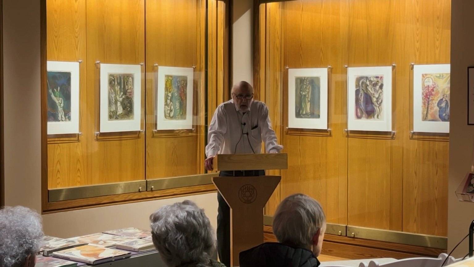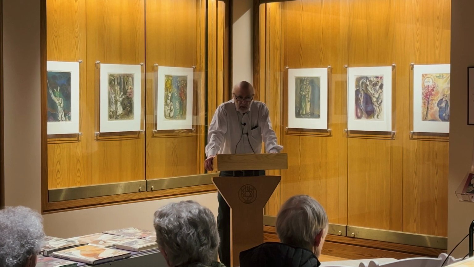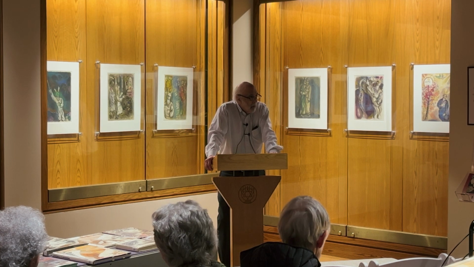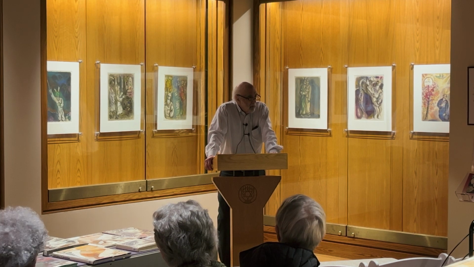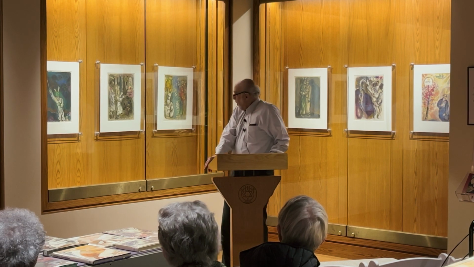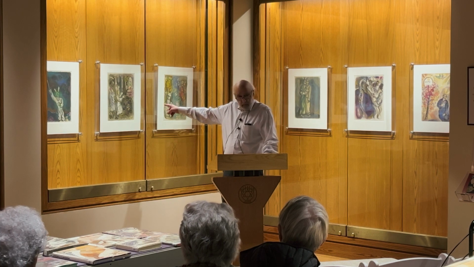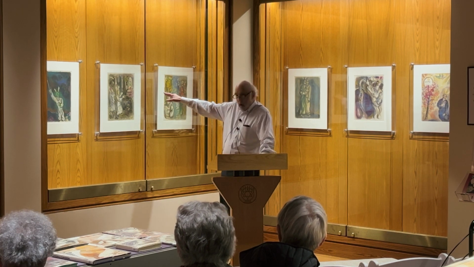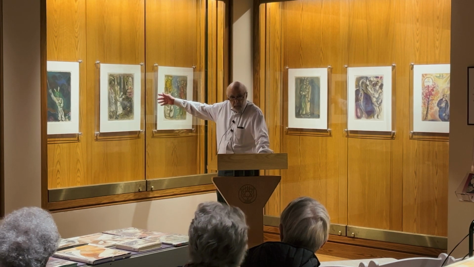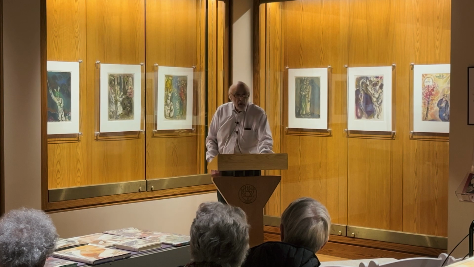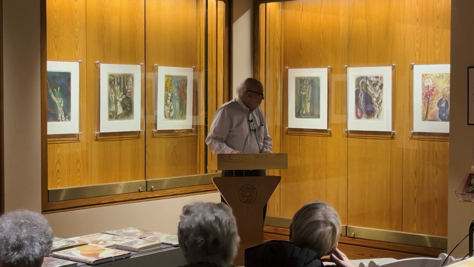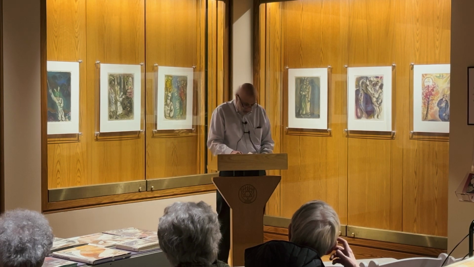What Chagall does with these enemies in the Bible is to dramatically soften them, to render them less and less enemies. So, for example, the Pharaoh in picture number 8, as we'll talk more about when we get to it, is a remote figure, almost a passive figure, certainly doesn't look like an enemy. The taskmasters in picture number 3, which we'll get to.